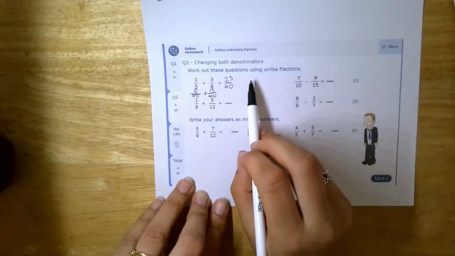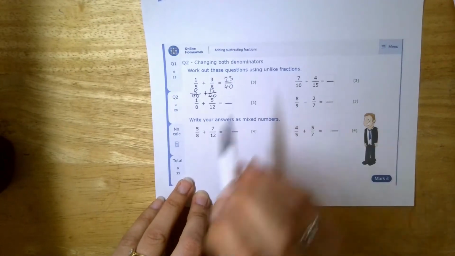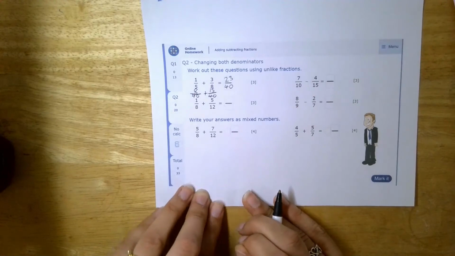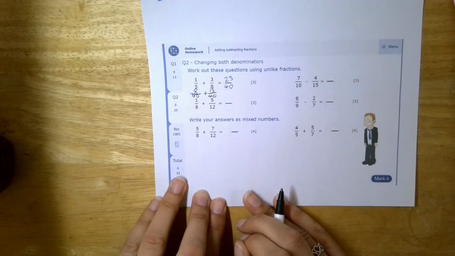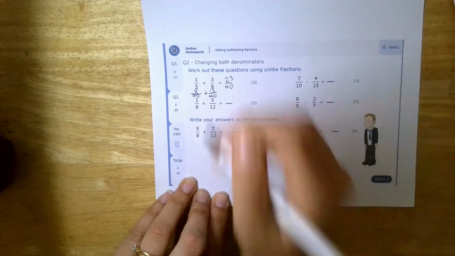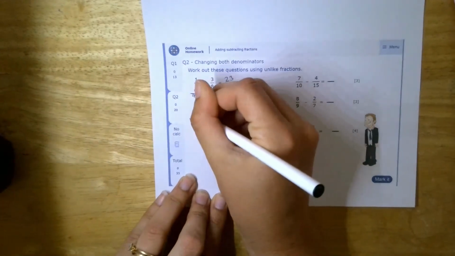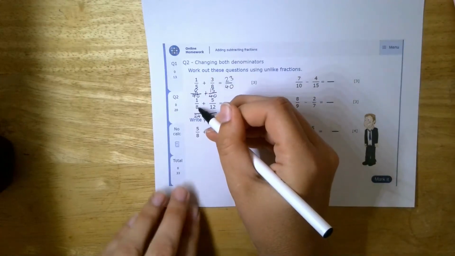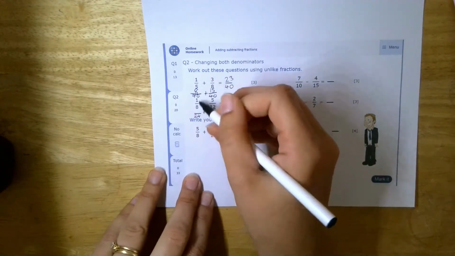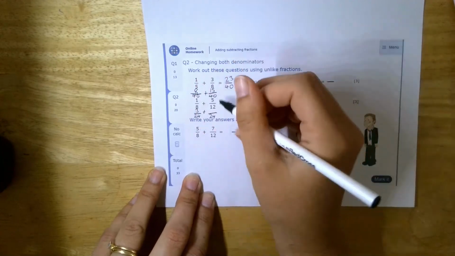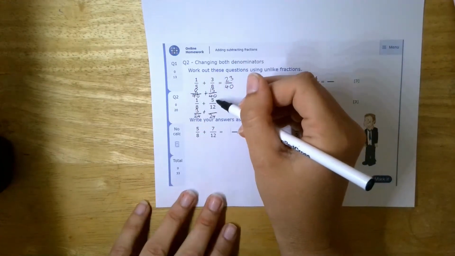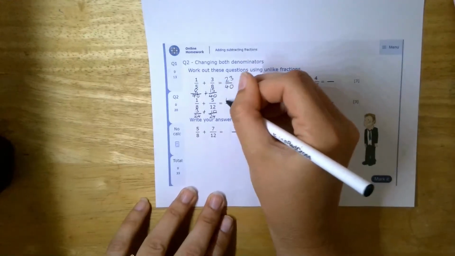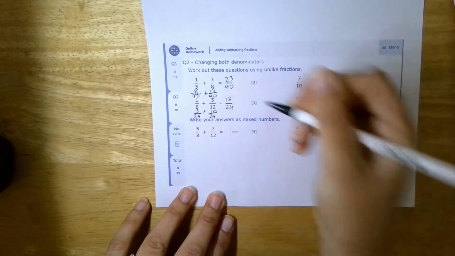You notice these are worth 3 marks, whereas the previous ones were only worth 2 marks. 8 and 12. Think about your 8 times table, your 12 times table. 8, 16, 24. 24! There we go, 24. Okay. What did I do to my 8 to get 24? Multiply by 3. So multiply by 3. What did I do to 12 to get 24? Multiply by 2. 13 in total over 24.